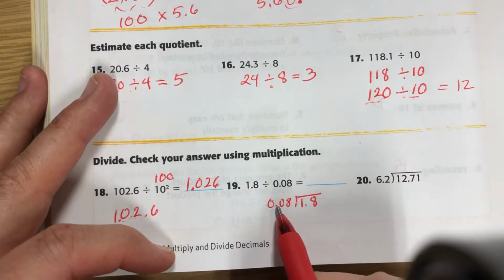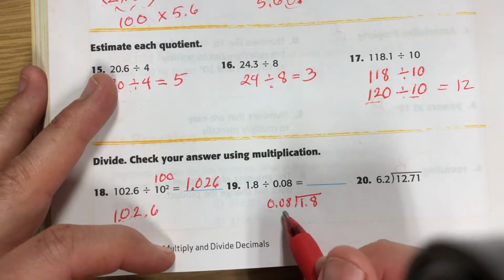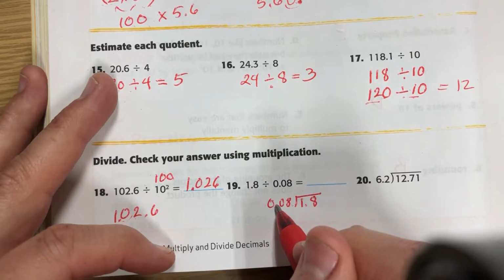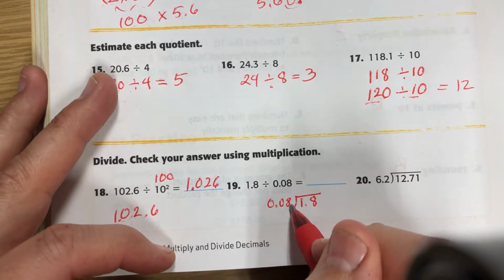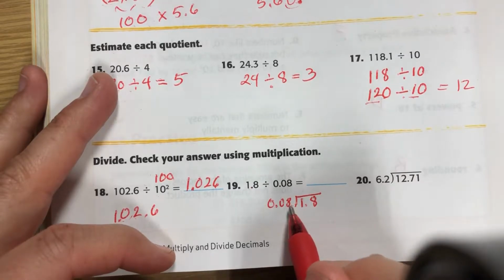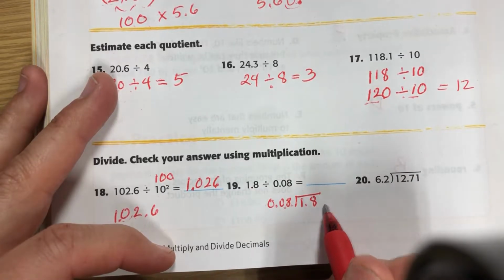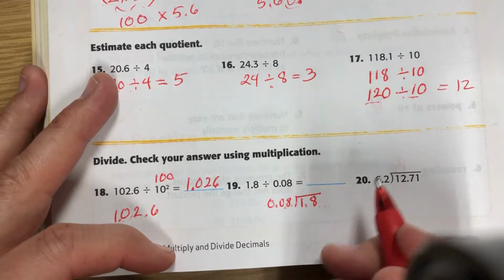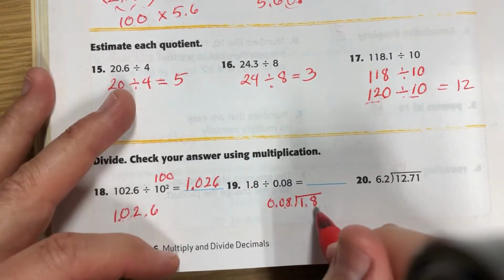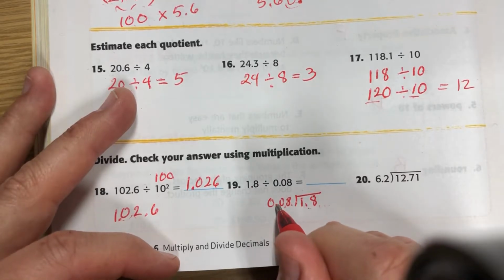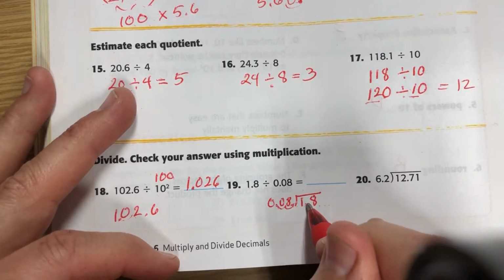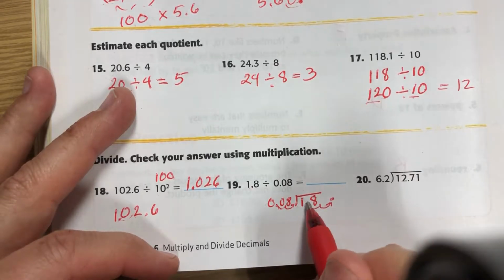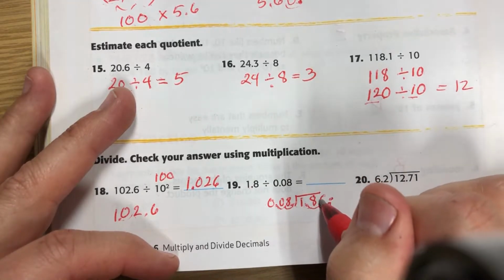Now what we'd have to do is multiply it by 100 to get this to be a whole number. That would move the decimal over twice. Okay, whatever we do to the divisor, we also have to do to the dividend. So that means we have to move this decimal over twice, which means that we will also multiply it by 100. So move this over twice, move this over twice. Since there's an empty space here, we're going to put a 0 there.